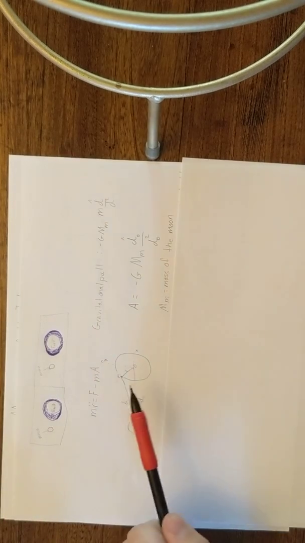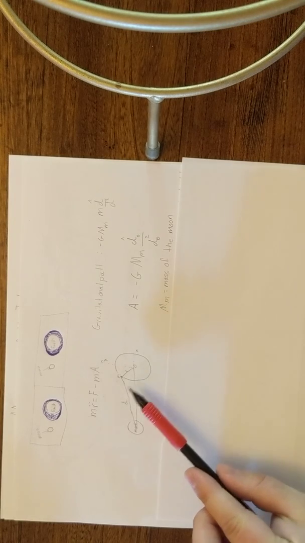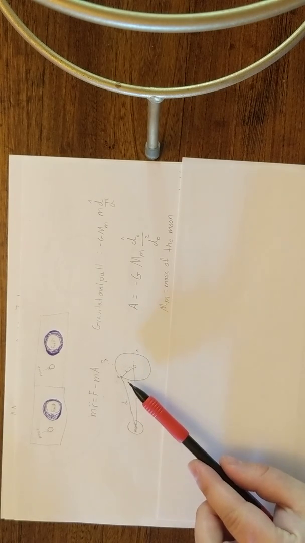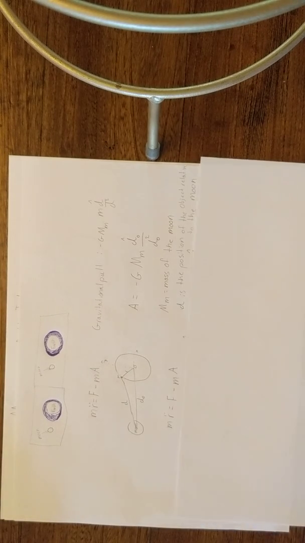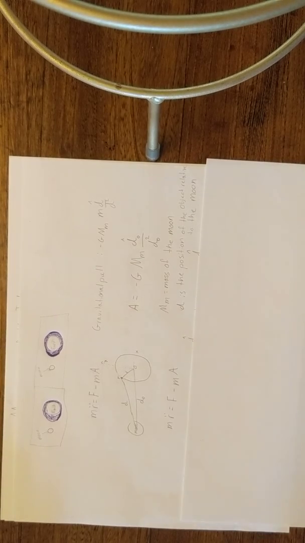We have our x and y, and the line coming out to the edge of the Earth right there. m is simply the mass at the point on the surface of the Earth, which in this case would be where the oceans would be. Now, d is just the position of the object relative to the Moon, which in this case is the oceans.